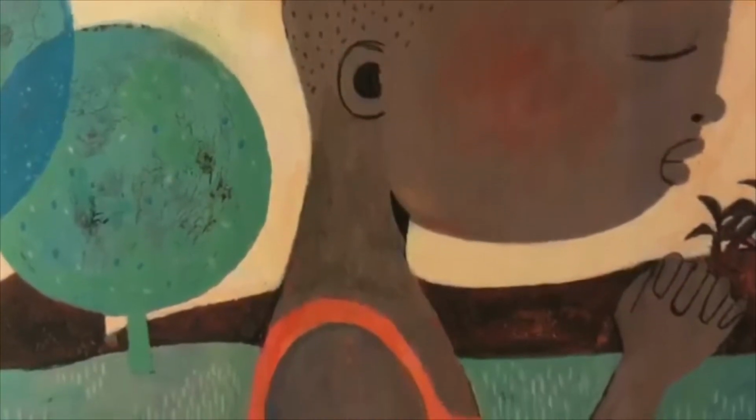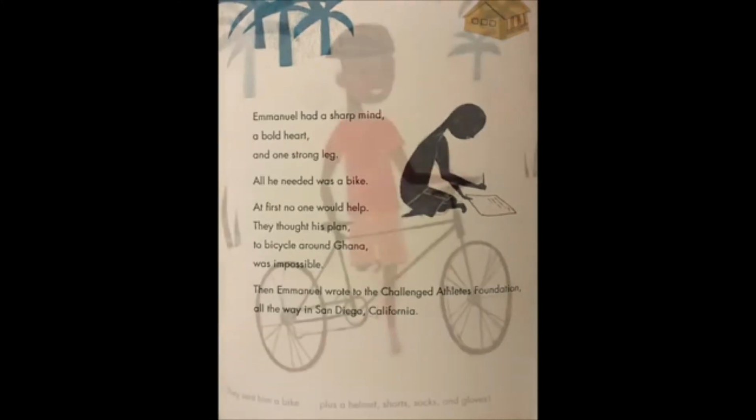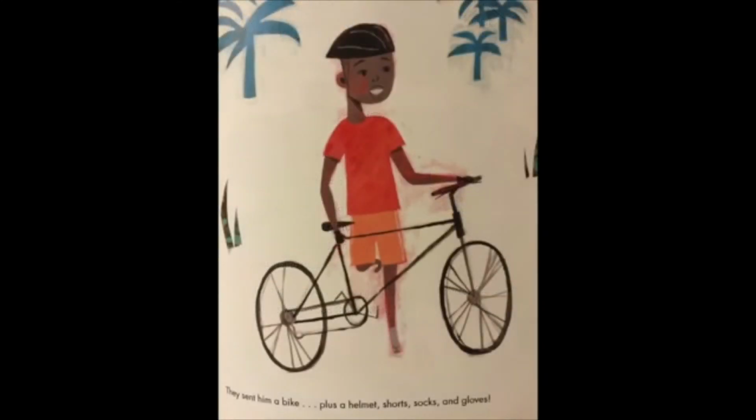Emmanuel had a sharp mind, a bold heart, and one strong leg. All he needed was a bike. At first, no one would help. They thought his plan to bicycle around Ghana was impossible. Then Emmanuel wrote to the Challenged Athletes Foundation all the way in San Diego, California. They sent him a bike, plus a helmet, shorts, socks, and gloves.